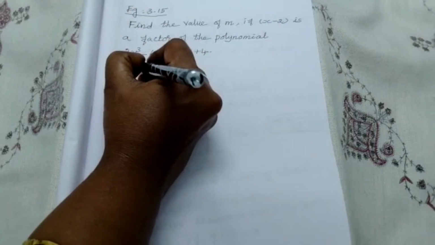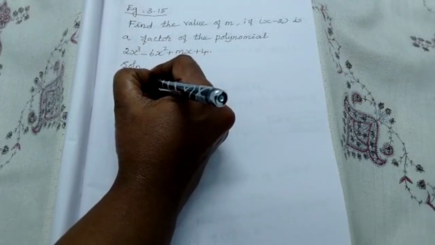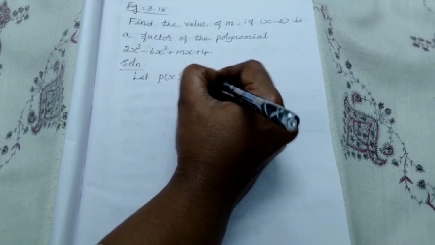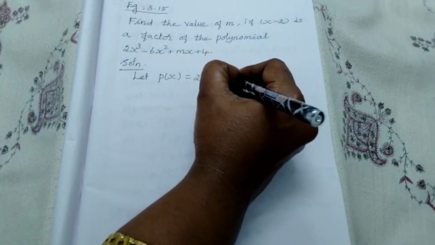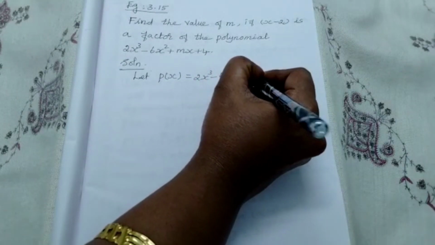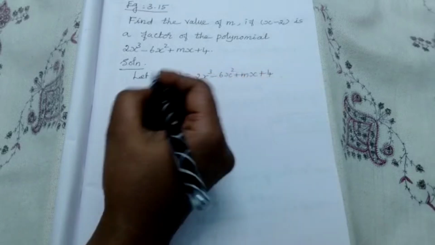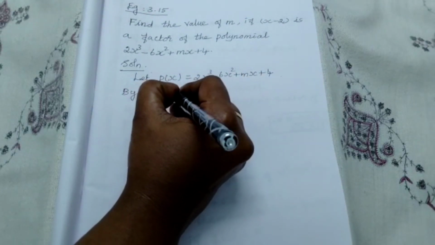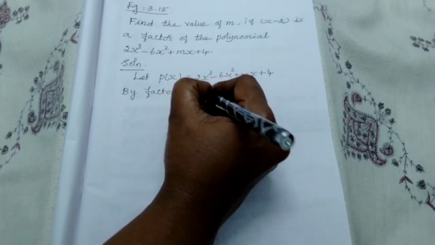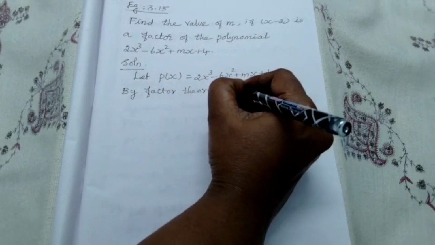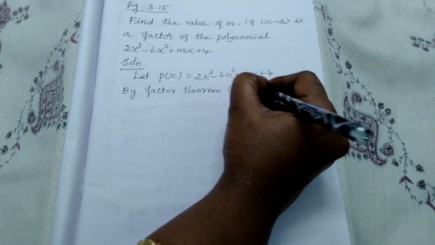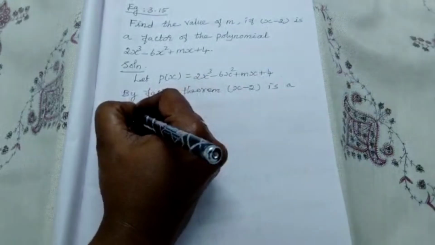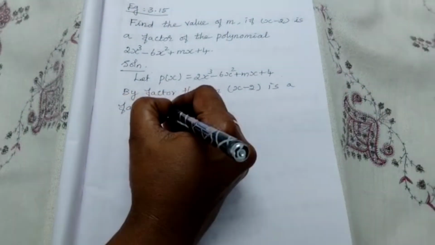Solution. We have to take p of x is equal to 2x cube minus 6x square plus mx plus 4. Okay, by the factor theorem, which is given, x minus 2 is a factor of which one?